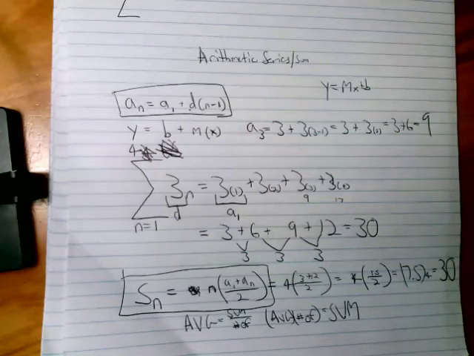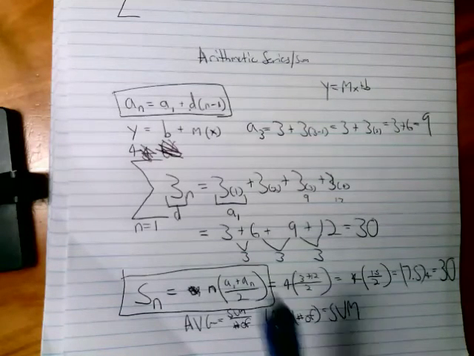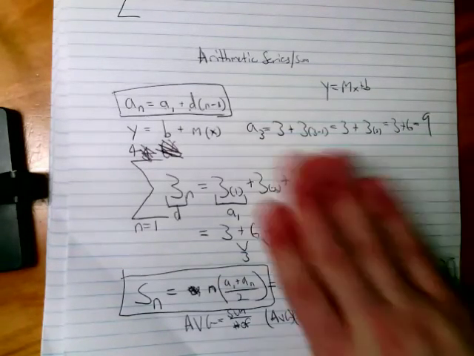Hey, I got some great news. This is just one type of sum. I'm going to make another video on how to do the other type, which is a geometric sequence. So tune in when I do that.